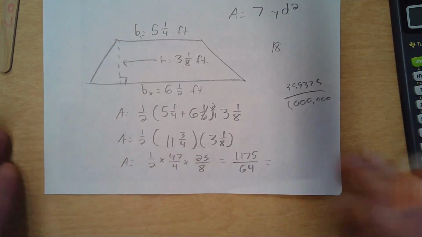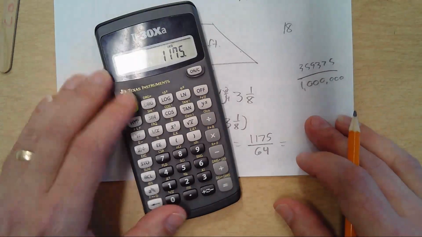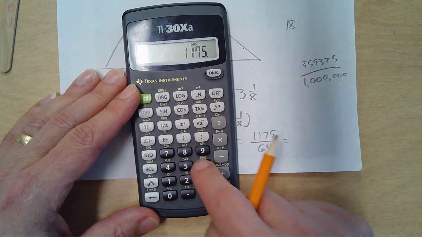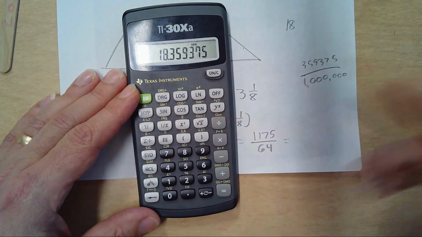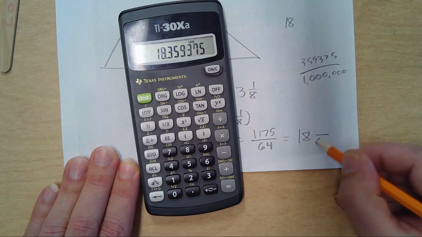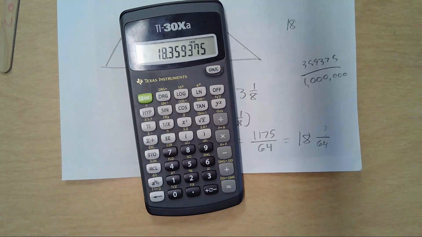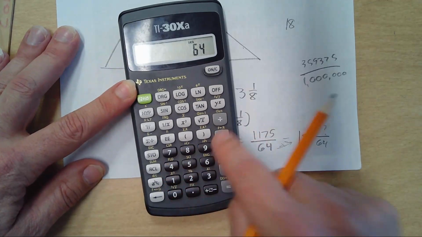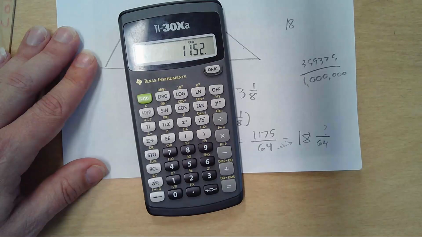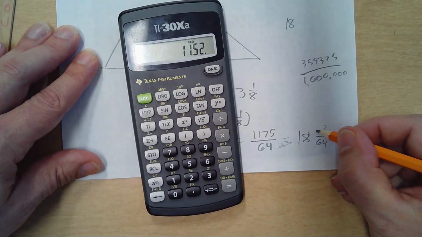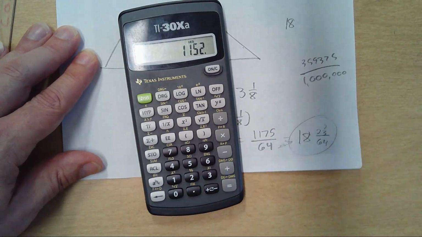But to convert this to a mixed number, this is what I do. I divide them out here, 1,175 divided by 64, and there's my 18. Now, again, there's your decimal here, but what do I do with all this? I know it's going to be over 64, but the question is what goes up here? So all I need to do is multiply these two things together. 64 times 18 is 1,152. And then subtract that from there, whatever is left over, in this case 23, that's my numerator right there.